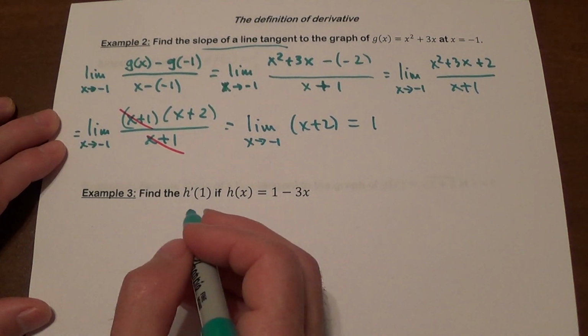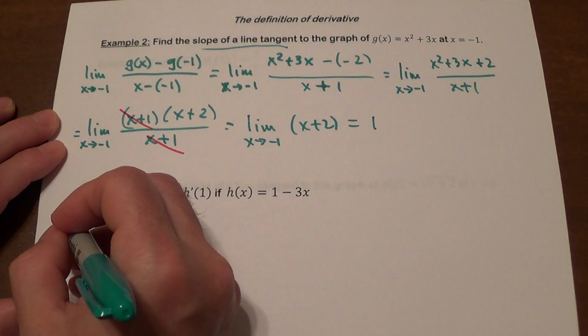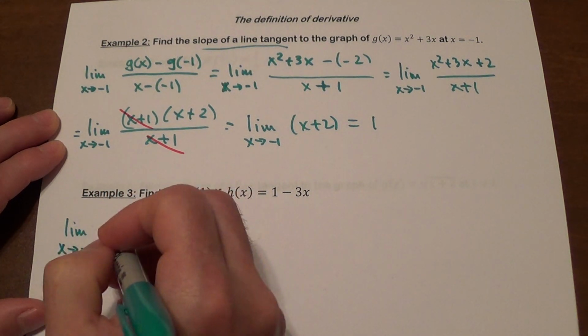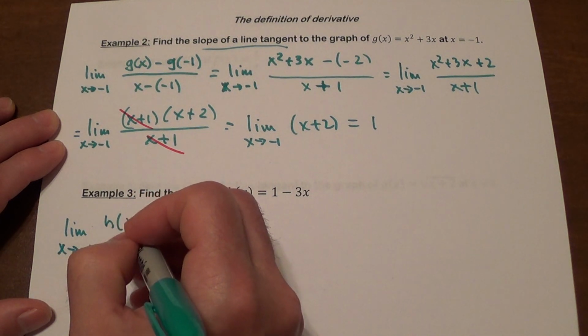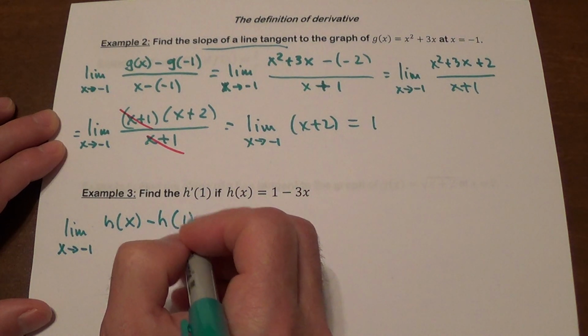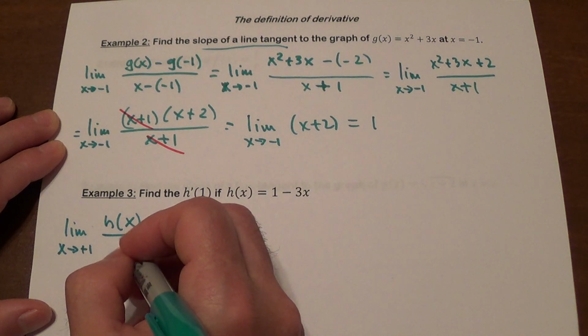This next problem, find h prime. This is the derivative. It's a little bit more direct. As x approaches negative 1 of h of x minus h of 1. So it's positive 1 over x minus 1.